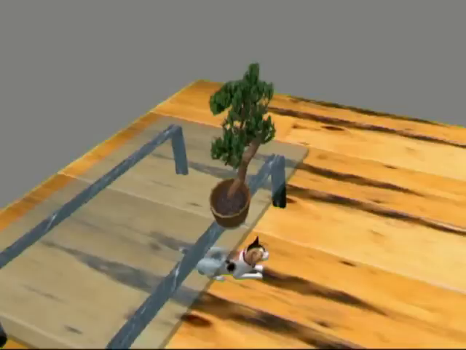Or we can say the same thing from the point of view of the cat and say the cat is under the table and also under the bonsai. Or we can say the cat is below the table and below the bonsai too.